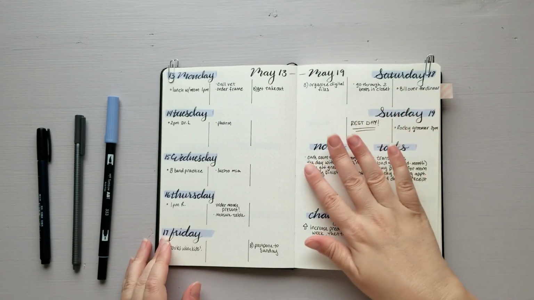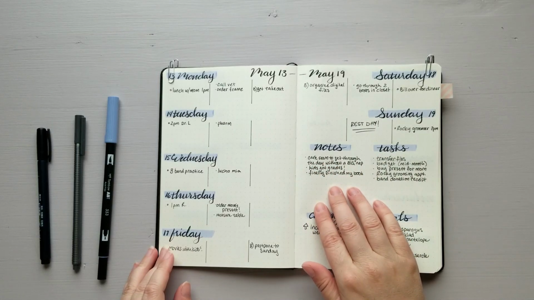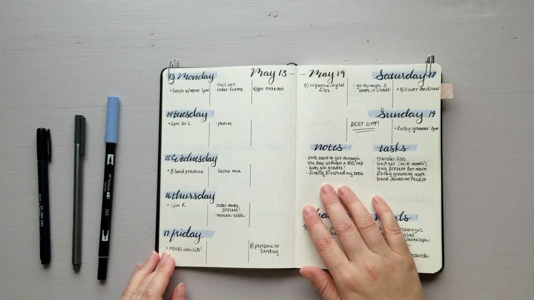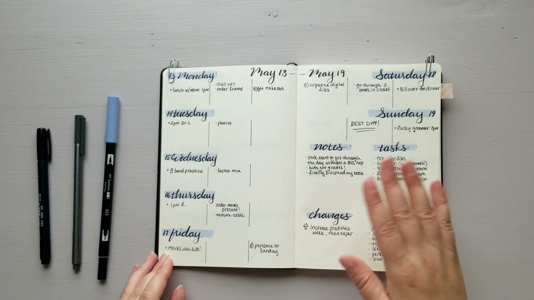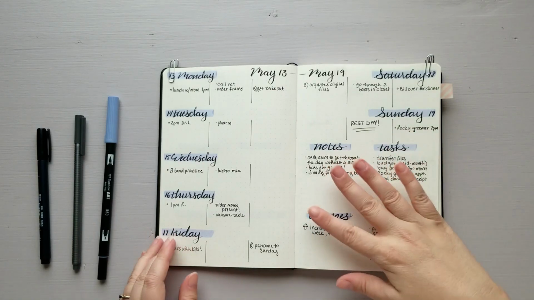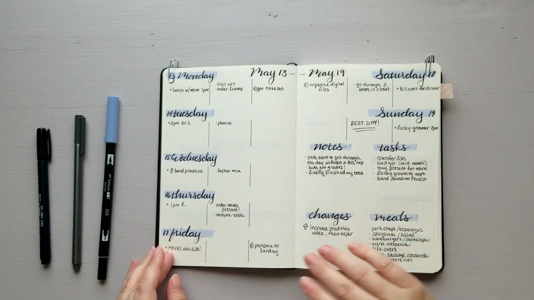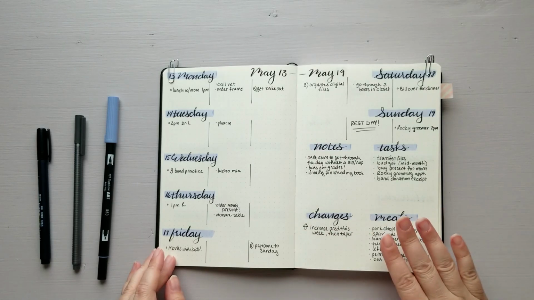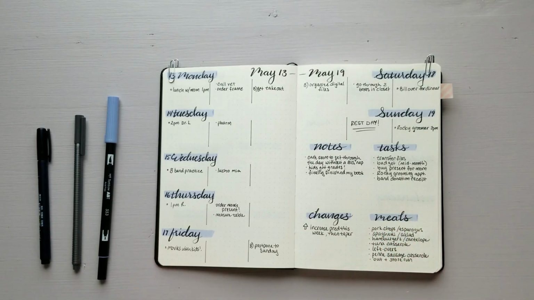And speaking of notes, I also have a notes section here where I talk a little bit more about maybe how I'm feeling that week or anything that's happening. I have changes here for any medication or treatment changes, and then I also have just a basic meal planning section.